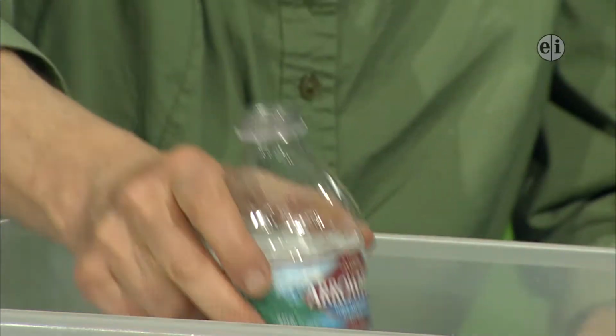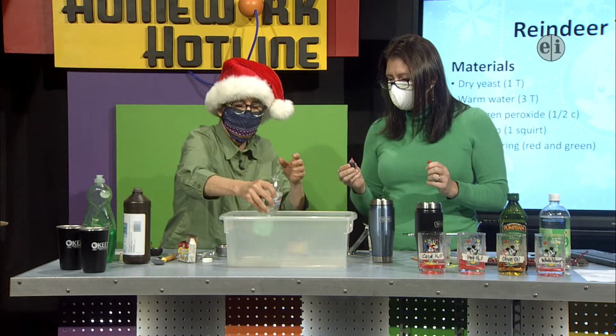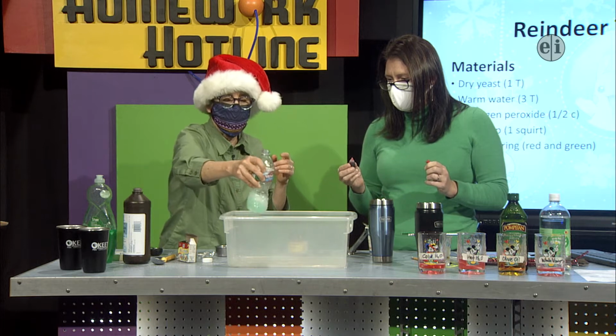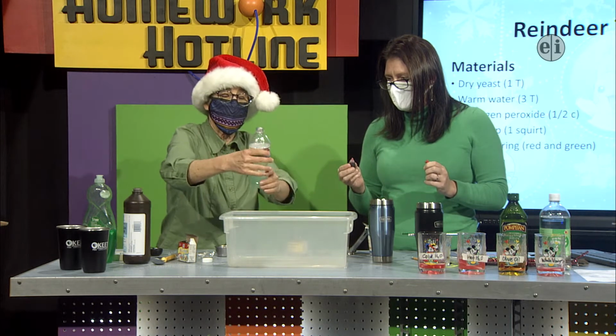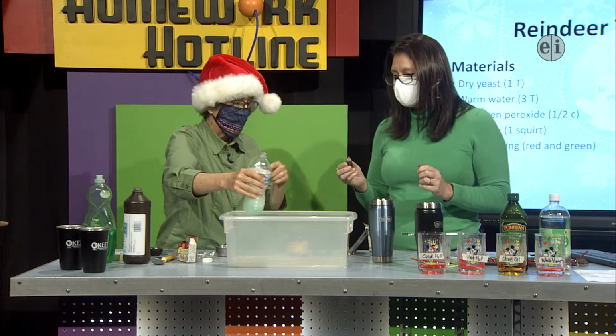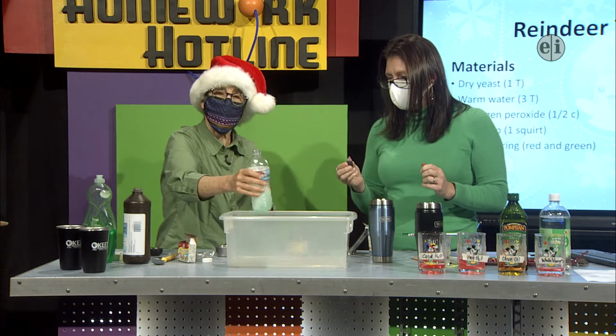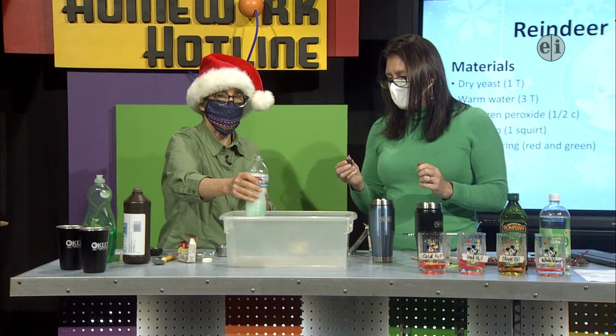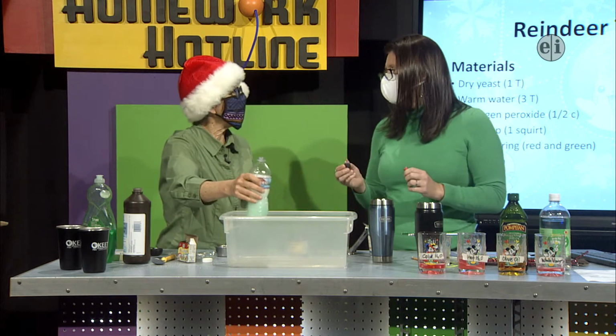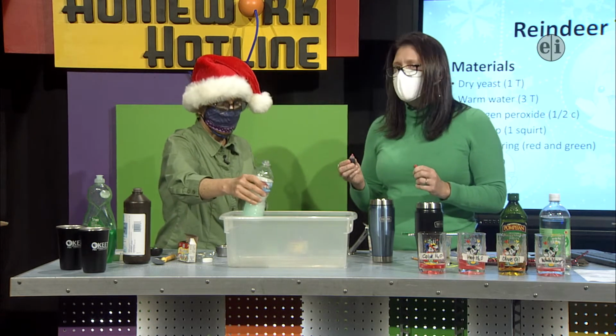The other thing we need to do is mix this. We're mixing hydrogen peroxide and soap. The hydrogen peroxide is going to react with the yeast. The yeast is going to make it react, and hydrogen peroxide is H2O2. What are the two elements in H2O? Hydrogen and oxygen.